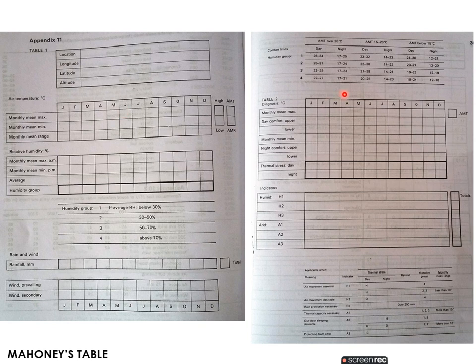This table is in the book called Manual of Tropical Housing. The author is O.H. Koenigsberger. You can go through the book, and there are certain steps given which explain how to do the calculations. You will get a few data about relative humidity. Of course, sometimes you will not get the AM and PM values, so you can take an average of relative humidity for all around here.